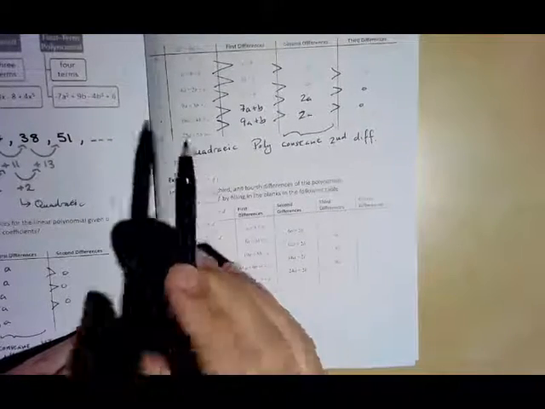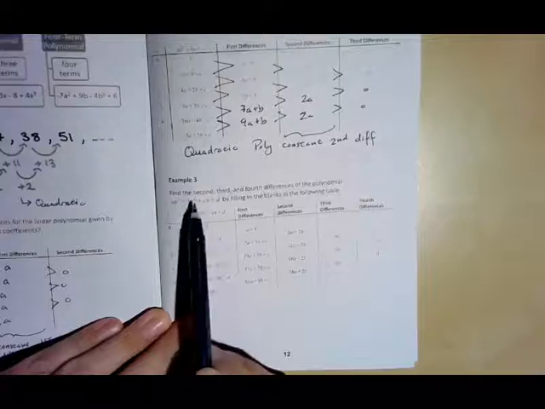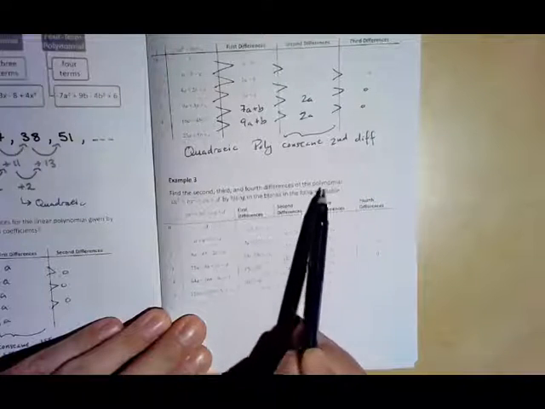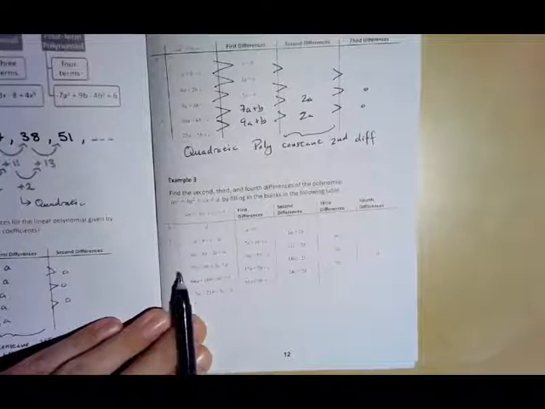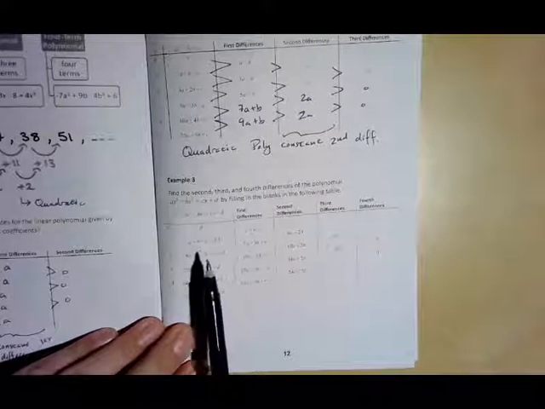which is of course the cubic. So we take our generic cubic and we're going to find the second, third, and fourth differences of the polynomial. Notice, for the purposes of time, I've completed this for us. But you can always, please feel comfortable, go through to verify.